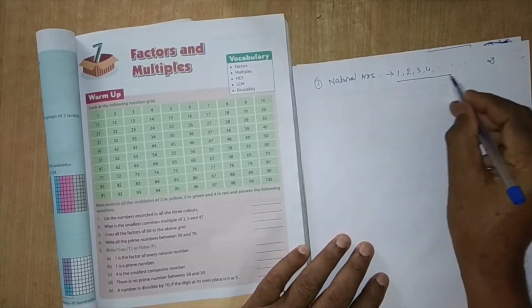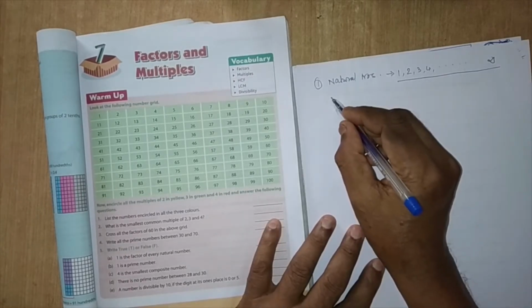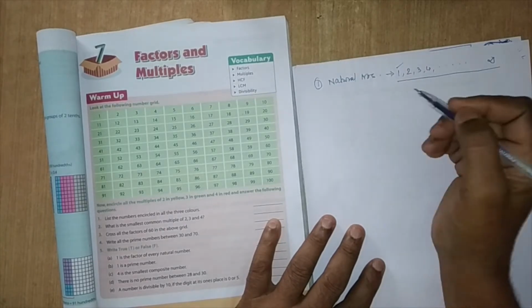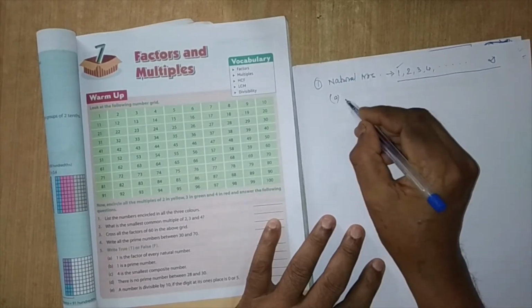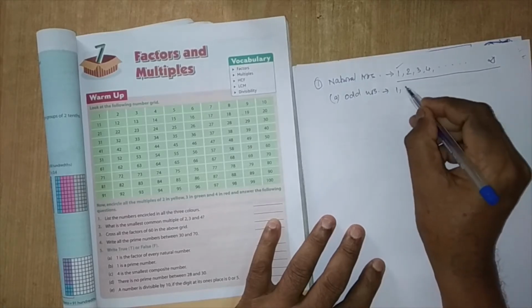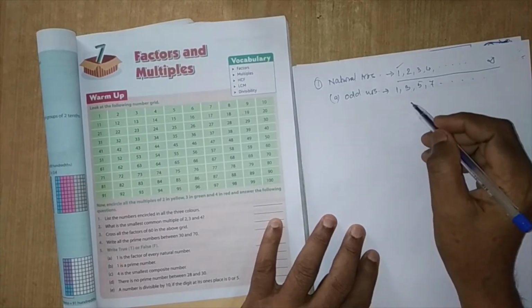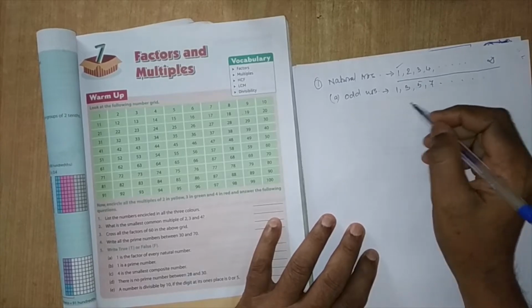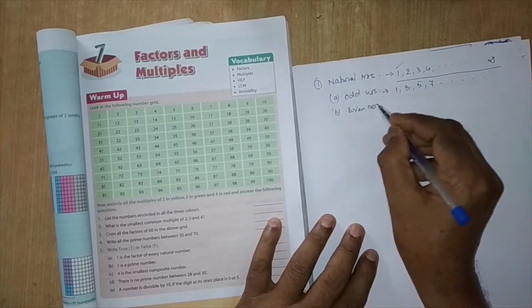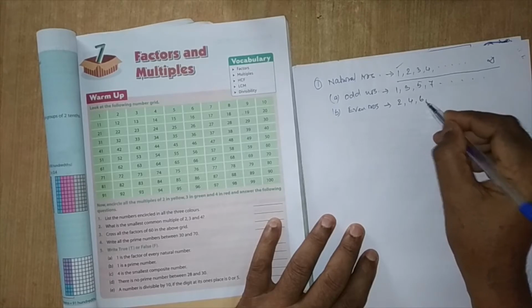Among these numbers, the first division of the numbers is odd numbers. Odd numbers are 1, 3, 5, 7, and so on. The numbers which are not divisible by 2 are odd numbers, and even numbers are the numbers which are divisible by 2.